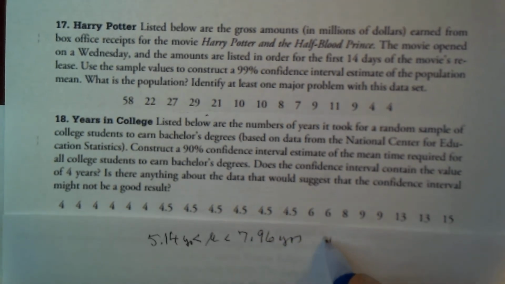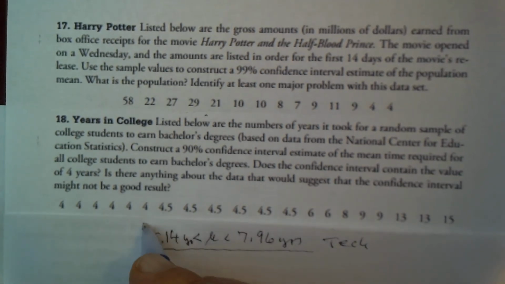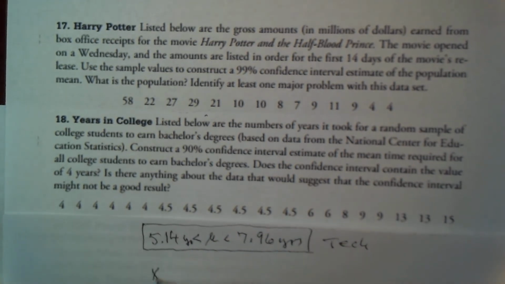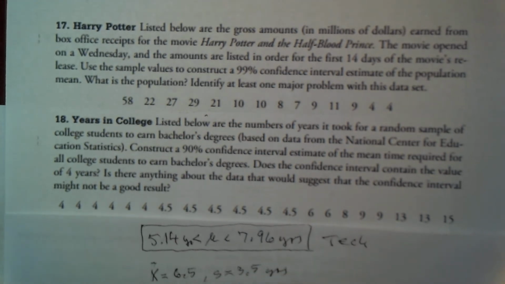So that's using technology. Of course, you can compute the sample mean if you're interested in doing that. The sample mean for this one was 6.5, and the sample standard deviation was 3.5 years. So these are all in years.